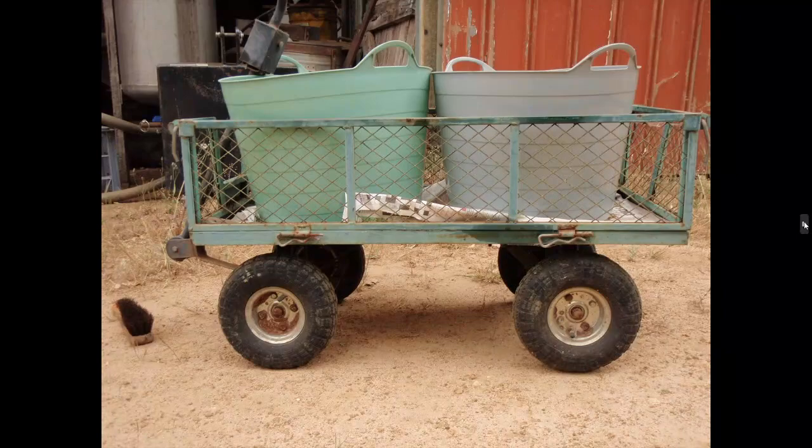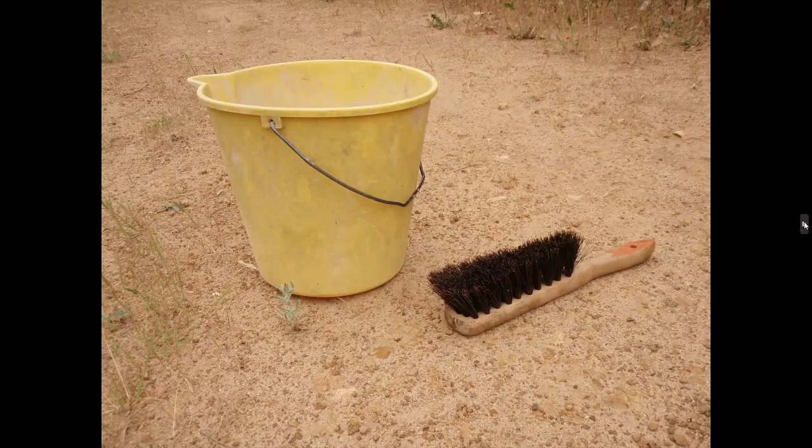So I've used a very simple system for a smallish area. These are two 40-litre buckets on a trolley. So I bucket it into there, drag the trolley around, and then I simply spread it by dipping it out with a smaller bucket and flicking it with this brush.